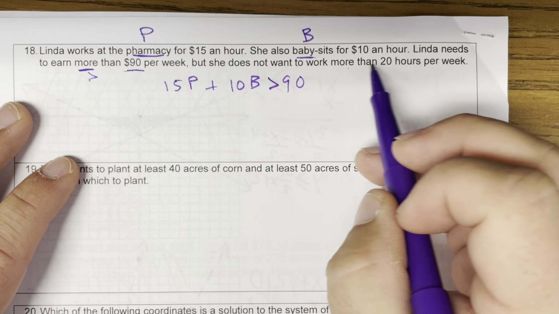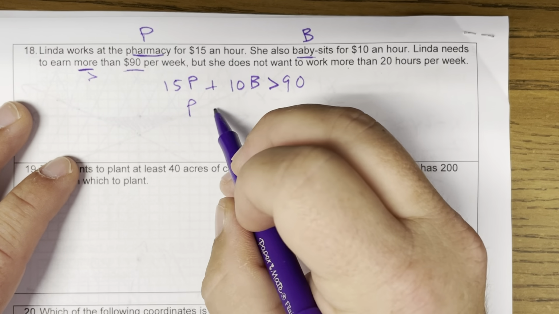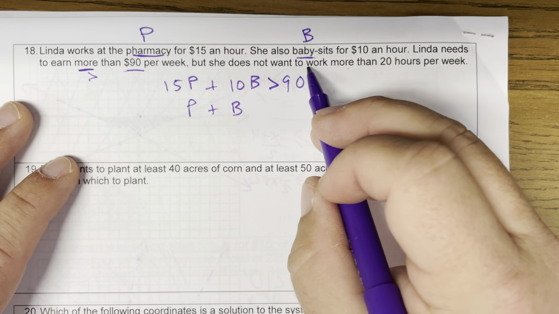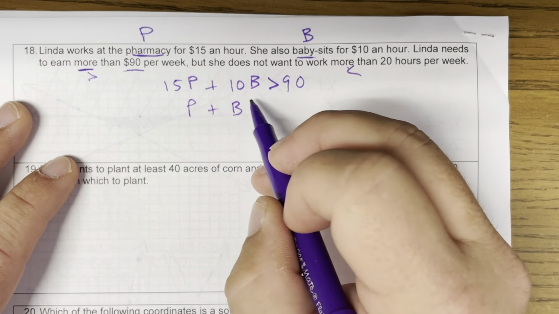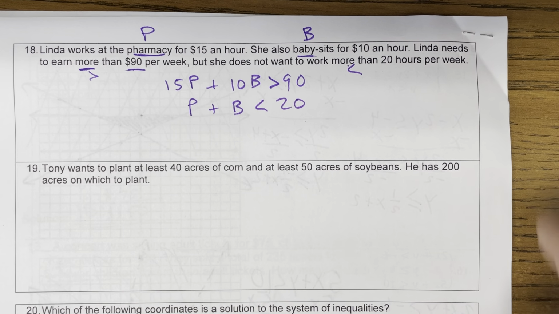But she does not want to work more than 20 hours per week. So her number of hours that she works at the pharmacy plus the number of hours she babysits, she does not want to work more than, so that's going to be less than 20 hours.